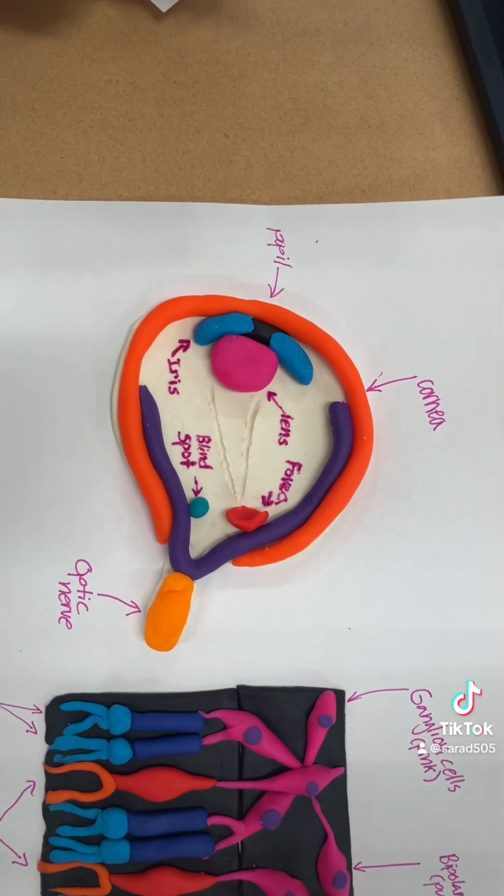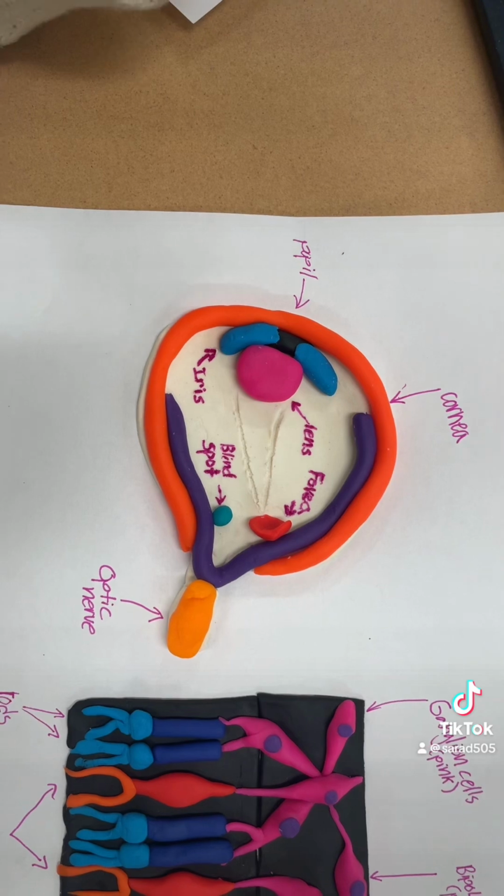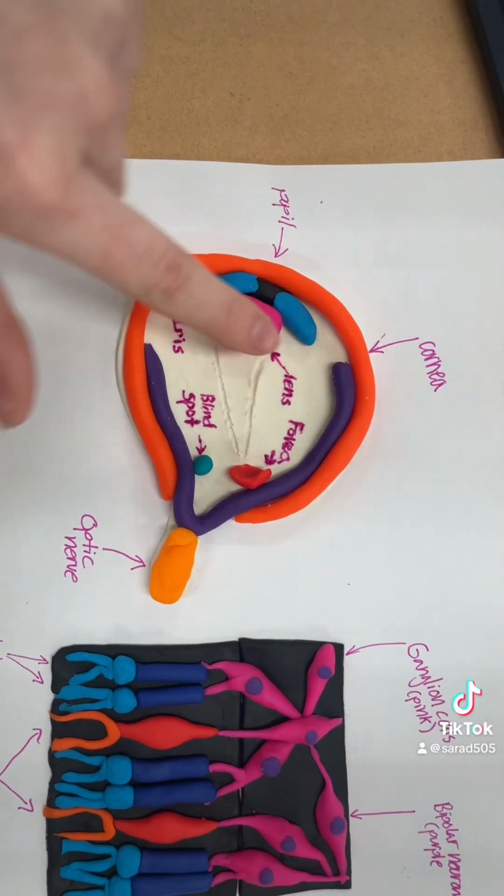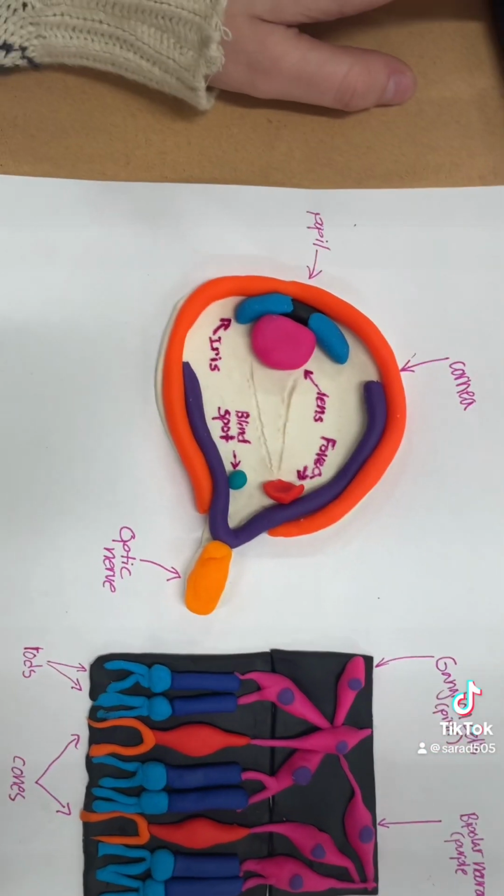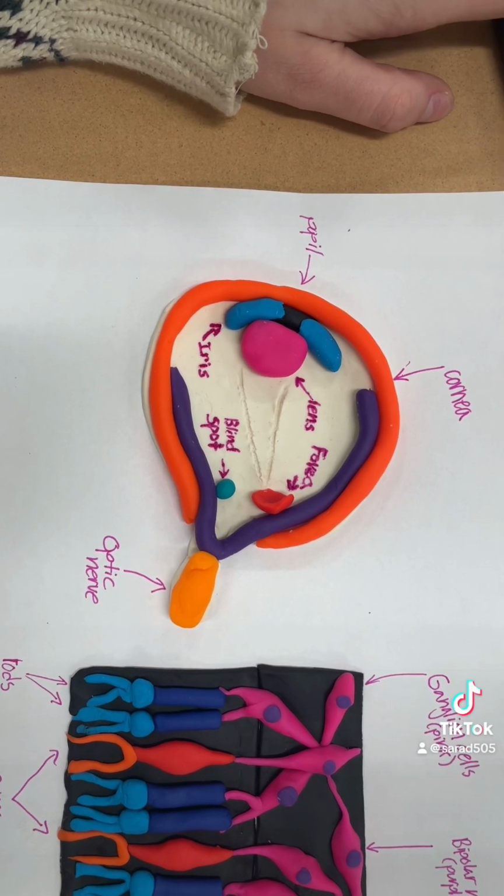It's the colored part of the eye, and it's a muscle that dilates and constricts in response to light and even emotions. The lens is behind the pupil. It focuses incoming light and projects it onto the retina.